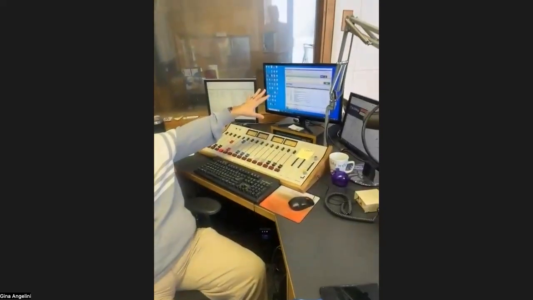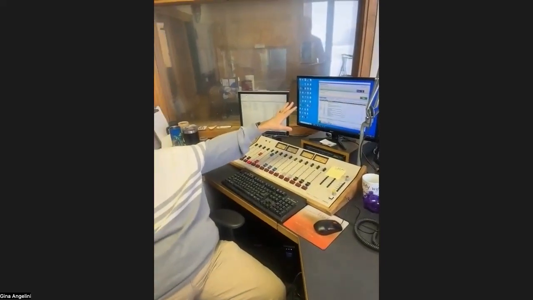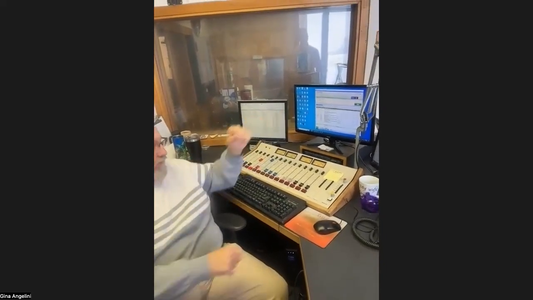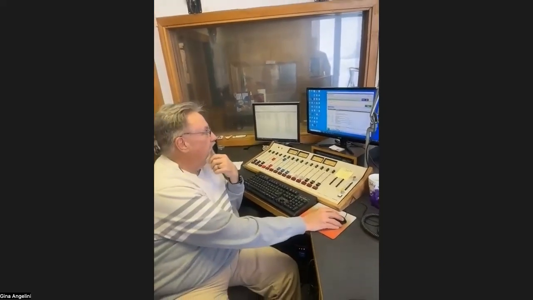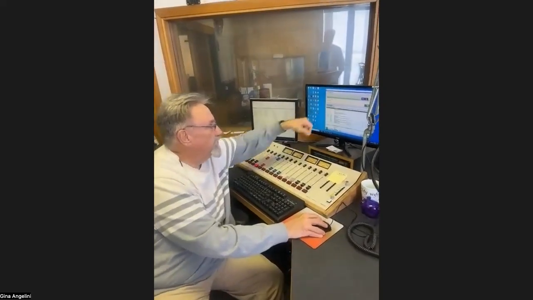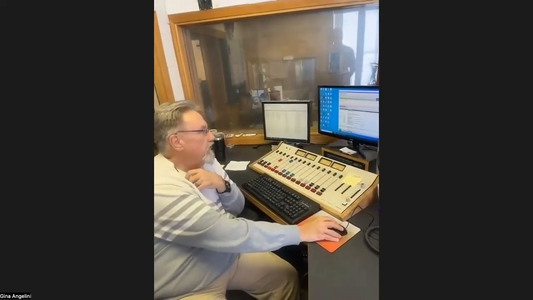So this computer here, this is our program log. This is what runs everything that's on air. So for example, right now, this song up here is what's on air. Then it's followed up by a voice track from a service that we use called Local Radio Networks. So it sounds like they're live here in studio, but they're really not. They're off-site, and they voice track it for us. I'm live from 6 to 9 in the mornings. The rest is voice tracked.